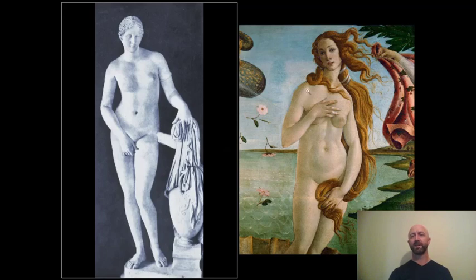And don't feel like a pervert if your eye just keeps following that line of the hand and pointing towards her breast and you keep looking there. It's done on purpose. Anytime you use the hand to cover something, our eyes are going to follow that line of the hand. Same thing with her hair down here.